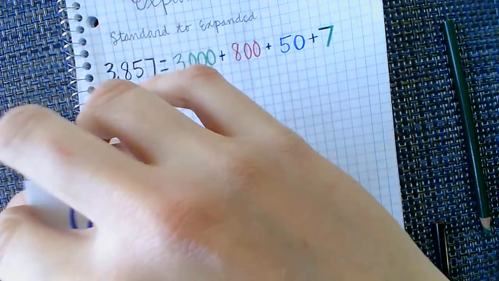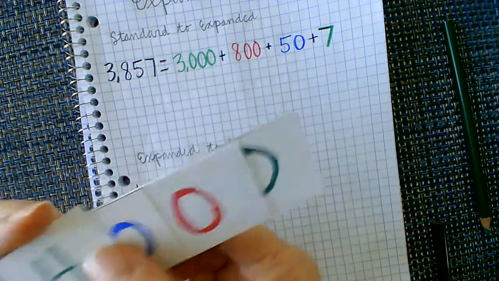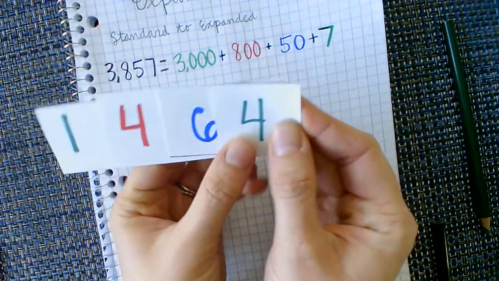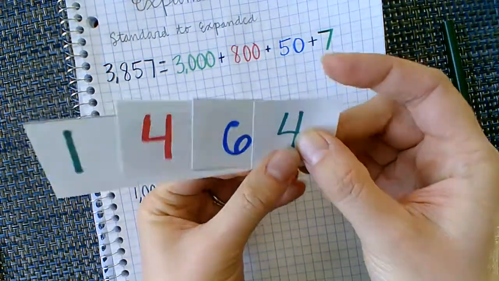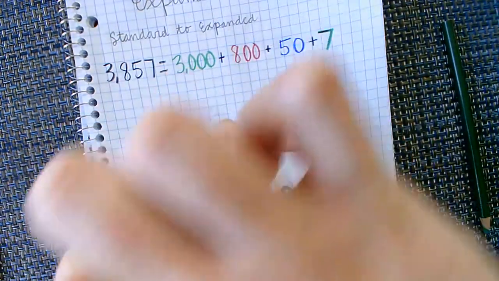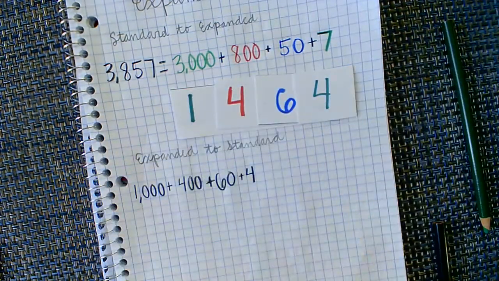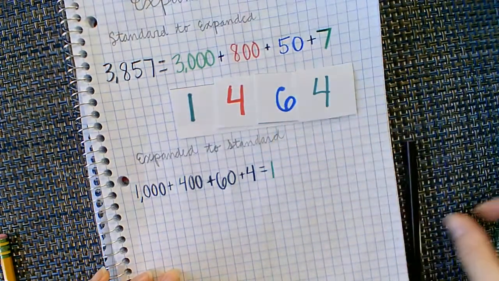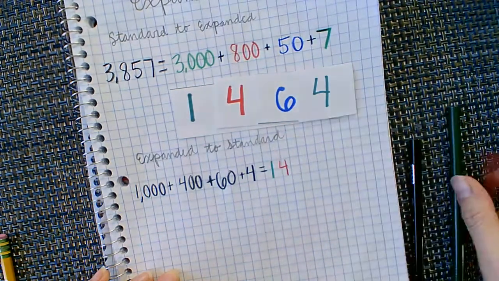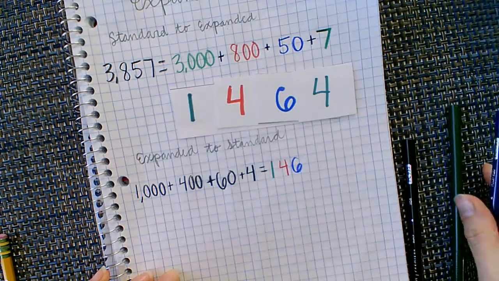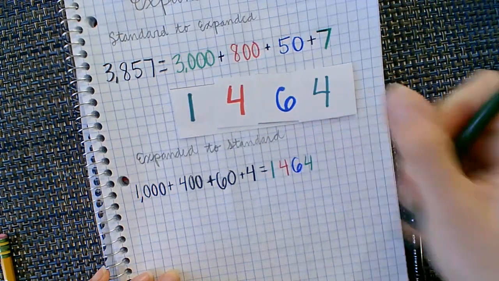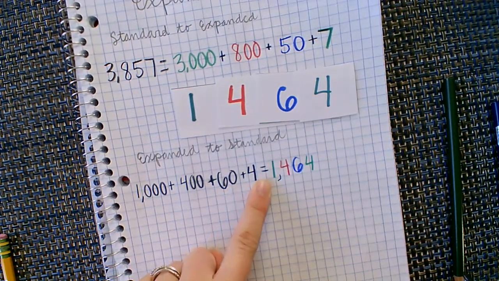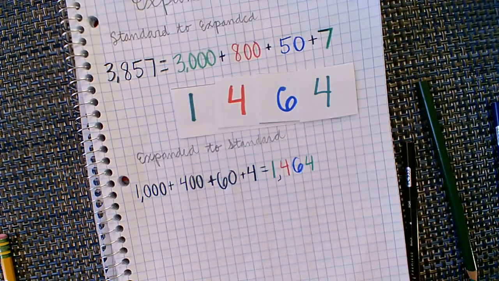Oh. That was not as climactic as I expected. There we go. 1,464. We'll add a comma there also to separate our number families. 1,464. Now it's your turn to try.